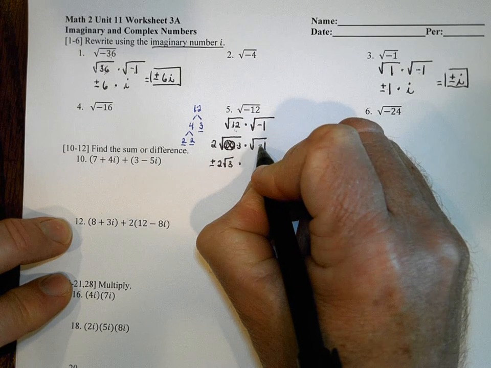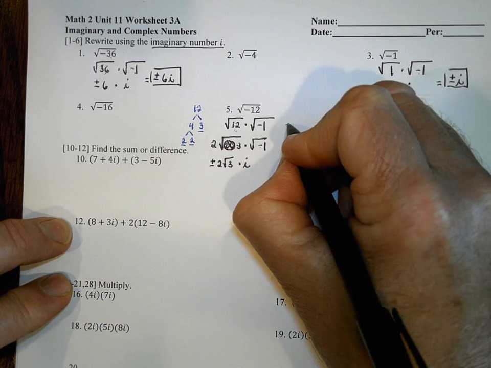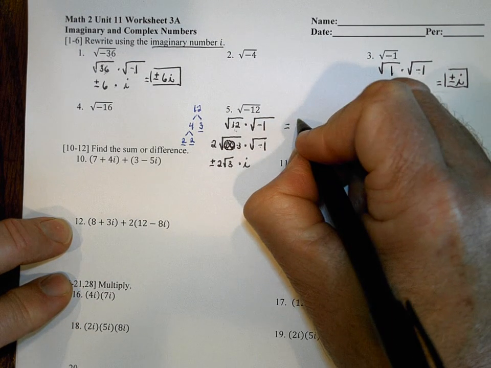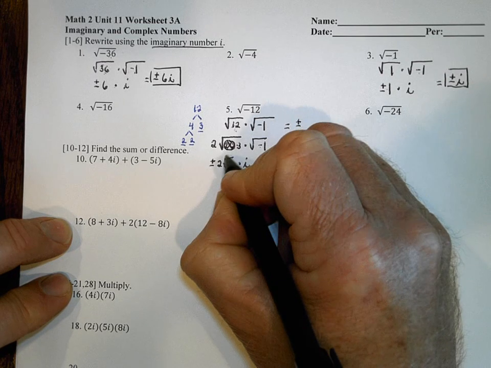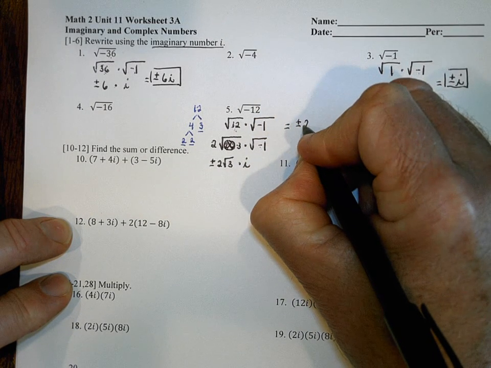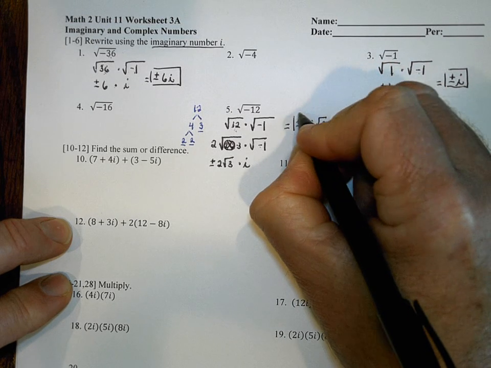the square root of negative 1 becomes the imaginary number i. And then when I multiply these two together, I would get plus or minus, and now we're going to take the i and we just move it next to the 2. So it would be 2i square root 3. That would be the proper way to write number 5.